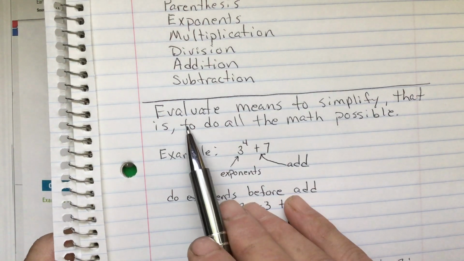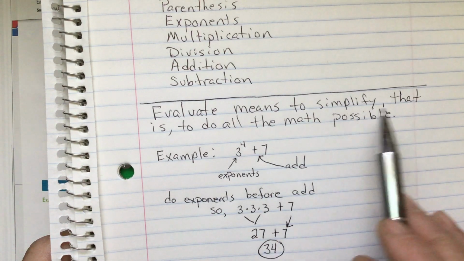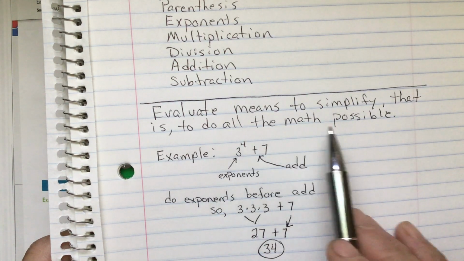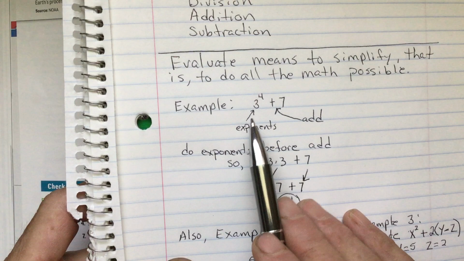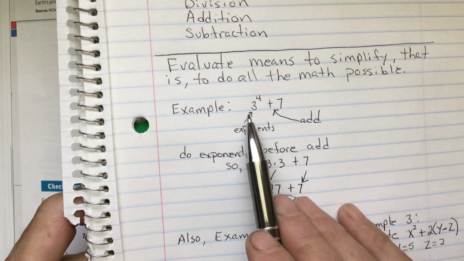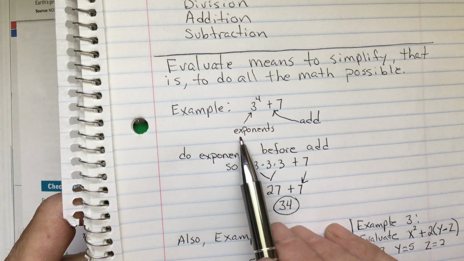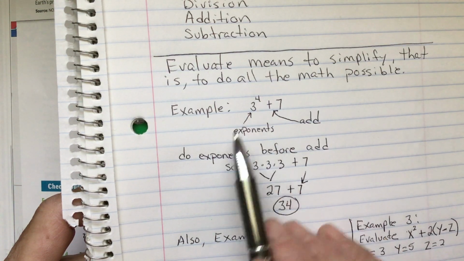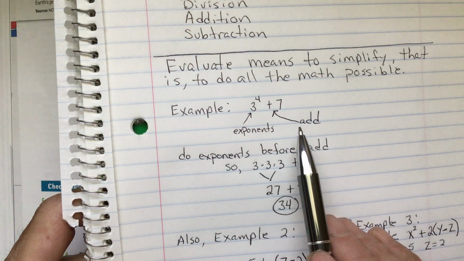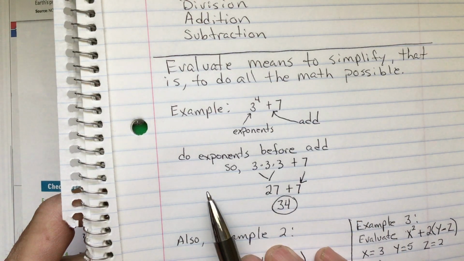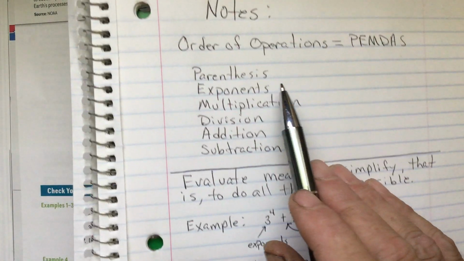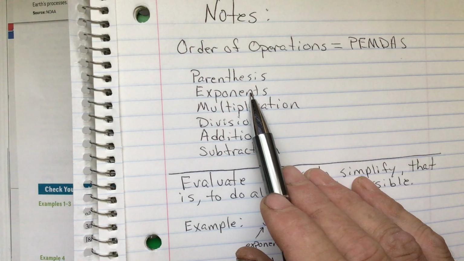Here's another note. Evaluate means to simplify. That is, to do all the math possible. With an expression like this, 3 to the 4th power plus 7, we have exponents in this expression. We also have addition in this expression. PEMDAS says to do the exponents first and then the addition.